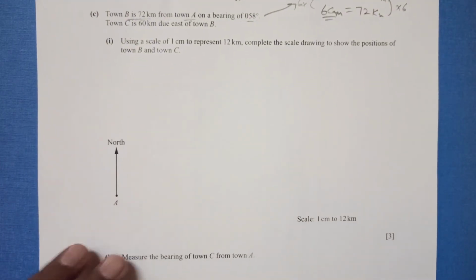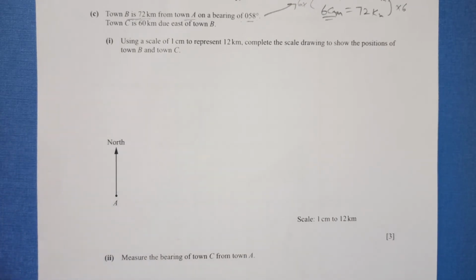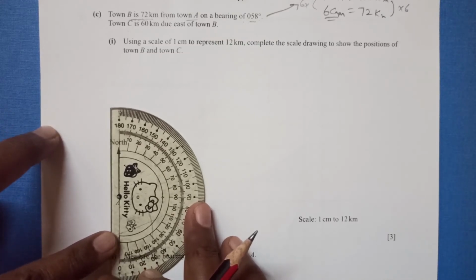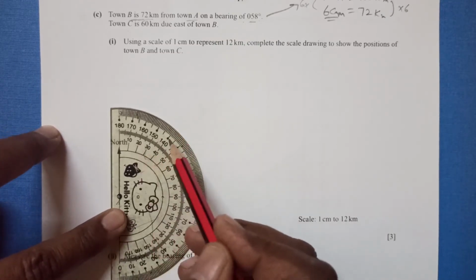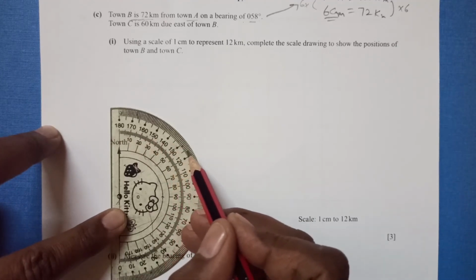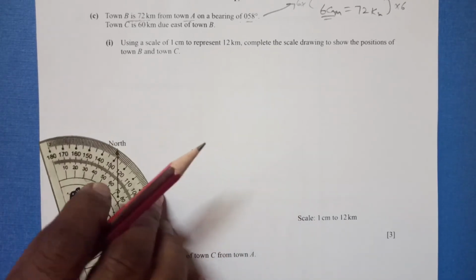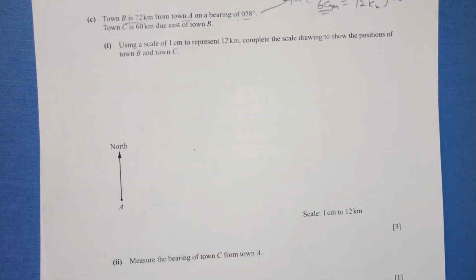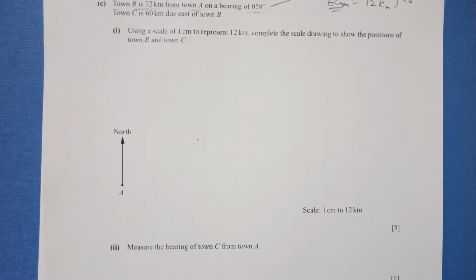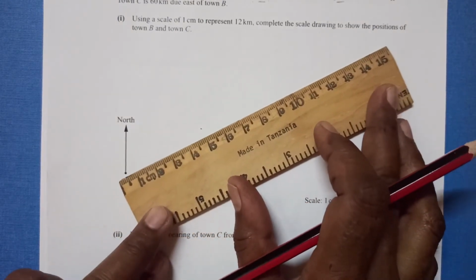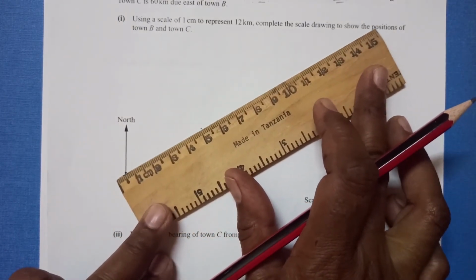So at A we are going to draw an angle of 58 degrees. I have here this angle protractor. So 58 will be, this is 50, 5, 6, 7, 58 will be somewhere here, and we are looking for the distance of 6 centimeters. So we can extend this as 6 centimeters from here up to this with this angle.